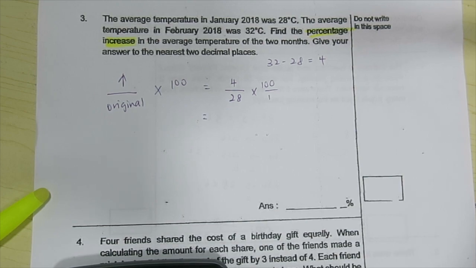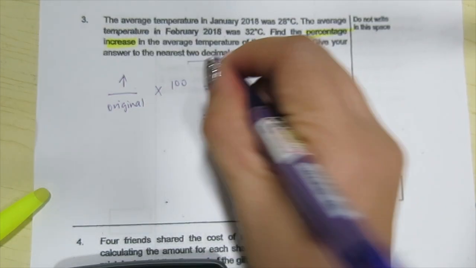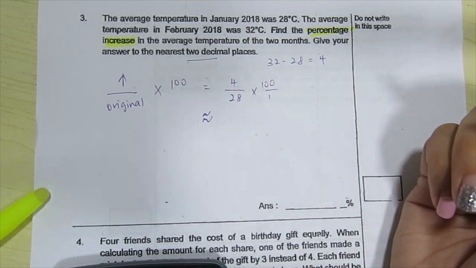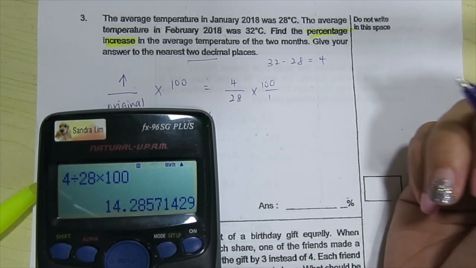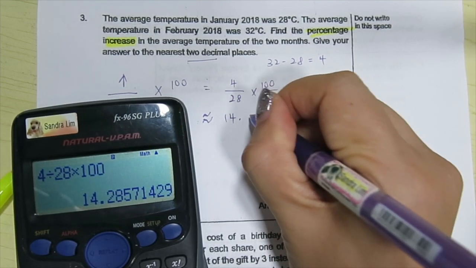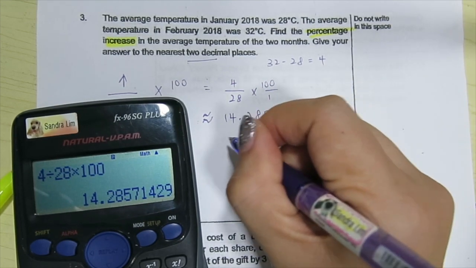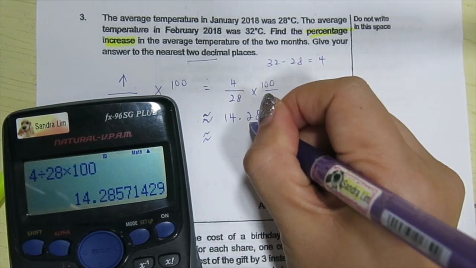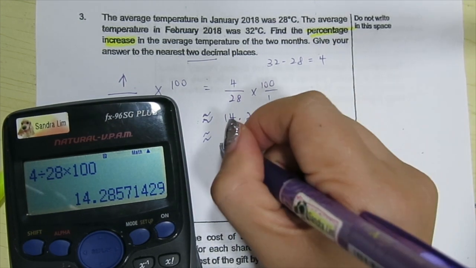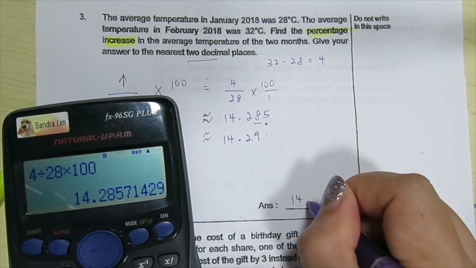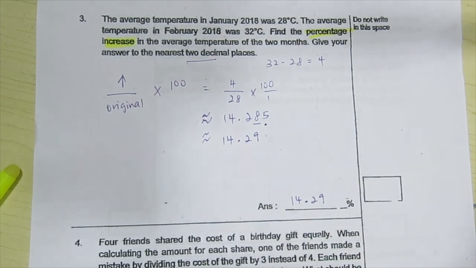So 4 out of 28 times 100. And we're supposed to round off our answer to 2 decimal places. So I'll first write my answer to 3 decimal places, which is 14.285. So I can round off to 2 decimal places. 1, 2. I check the third. So this is 0.29. 14.29%.